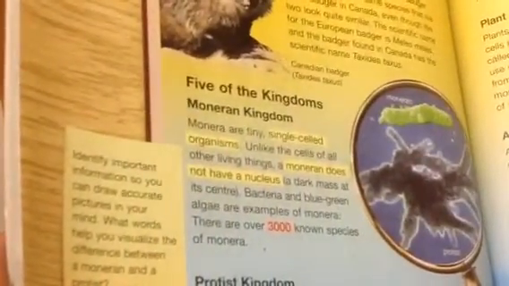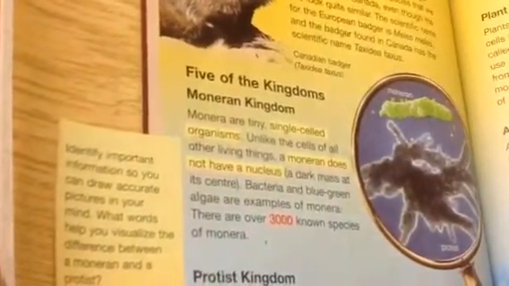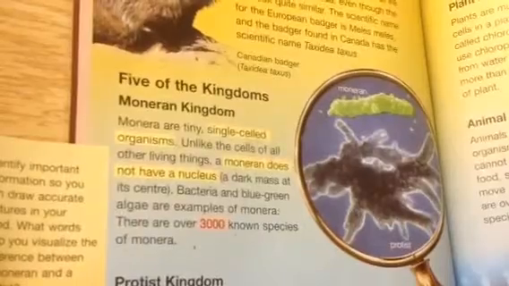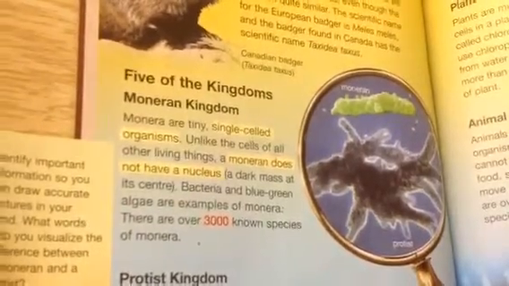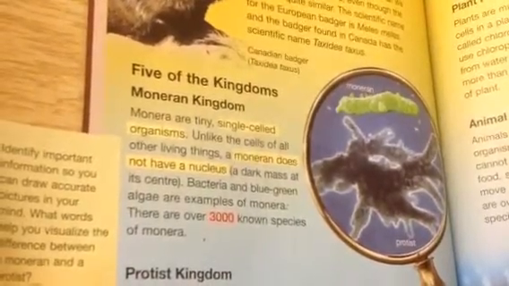Five kingdoms. Monera kingdom. Monera are tiny single-celled organisms. Unlike the cells of all other living things, a moneran does not have a nucleus, the dark mass at the center of a cell. Bacteria and blue-green algae are examples of Monera. There are over 3,000 known species of Monera.